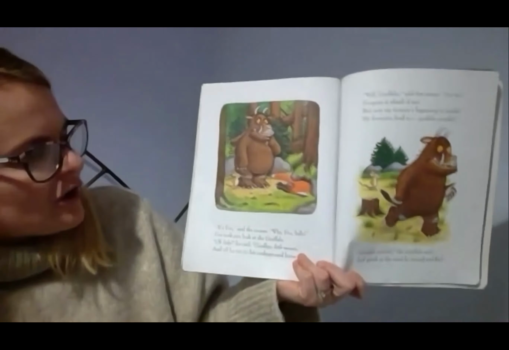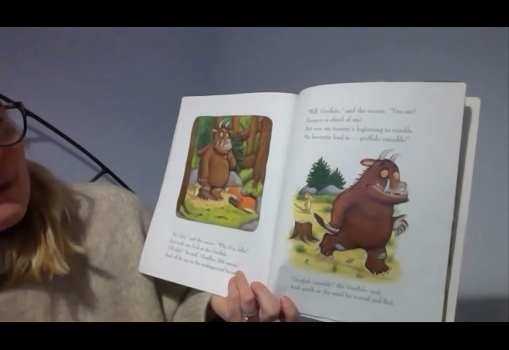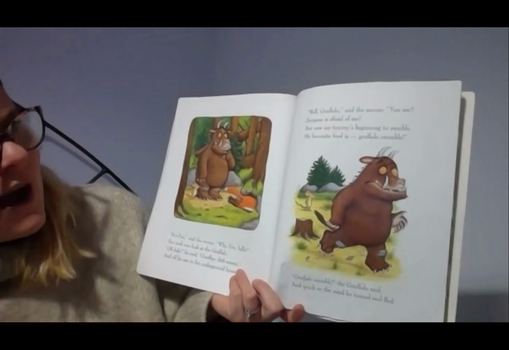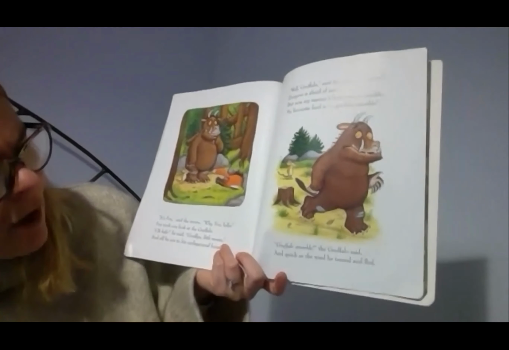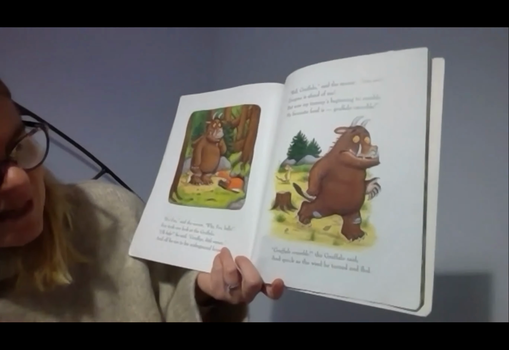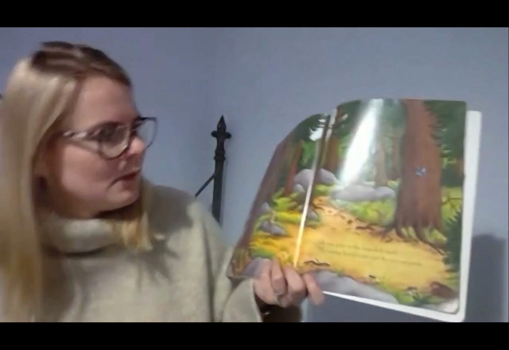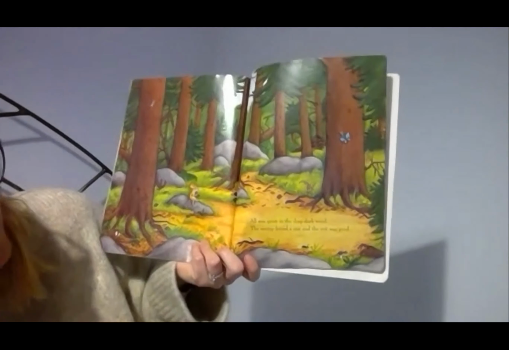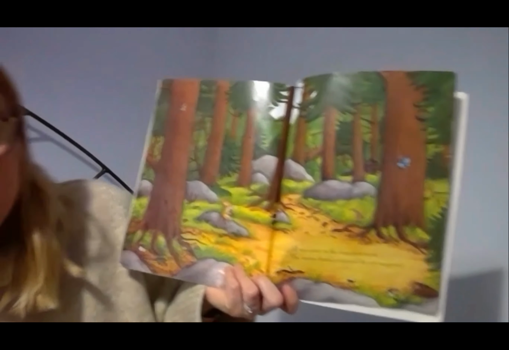Why, Gruffalo, said the mouse. You see, everyone is afraid of me. But now my tummy's beginning to rumble. My favourite food is Gruffalo crumble! Gruffalo crumble, the Gruffalo said, and quick as the wind he turned and fled. All was quiet in the deep dark wood. The mouse found a nut, and the nut was good.